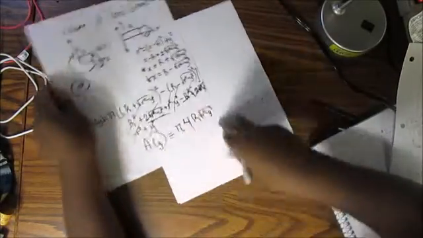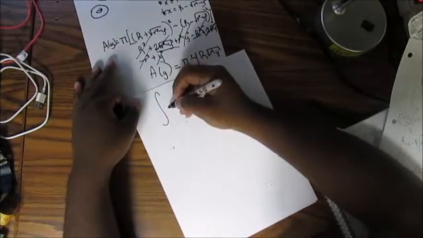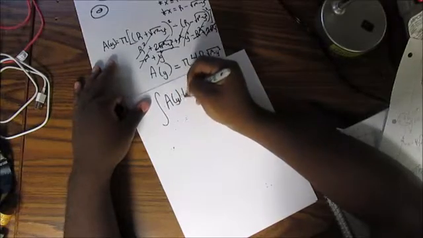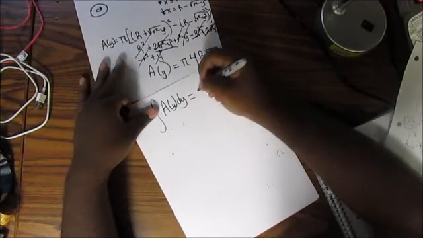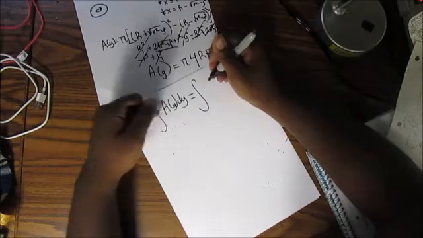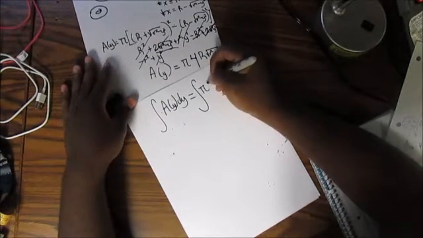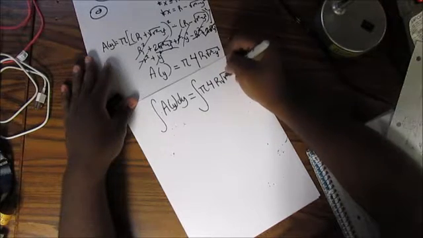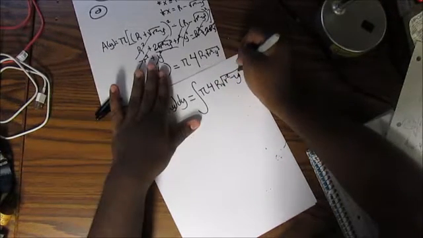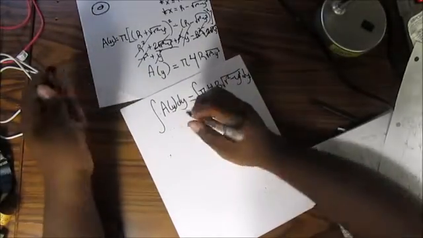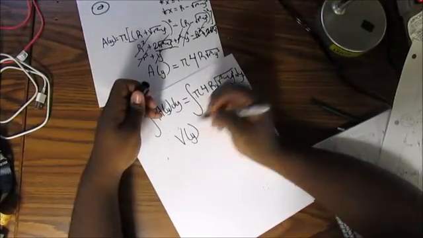We flip to another page and we take the integral of both sides with respect to y. We can find the volume of a torus, okay? Alright, so volume with respect to y.